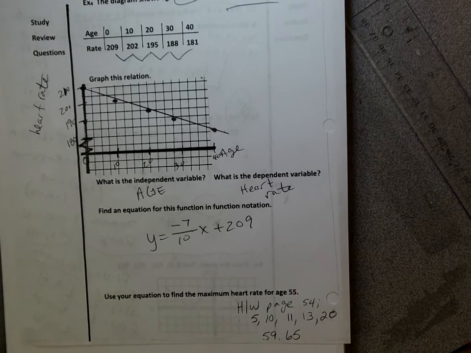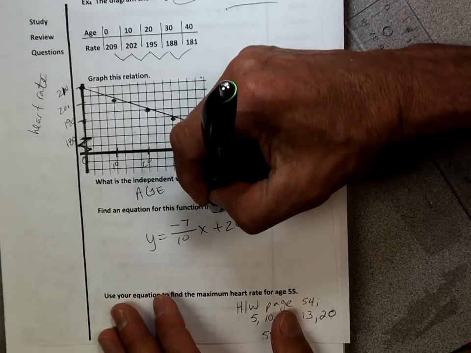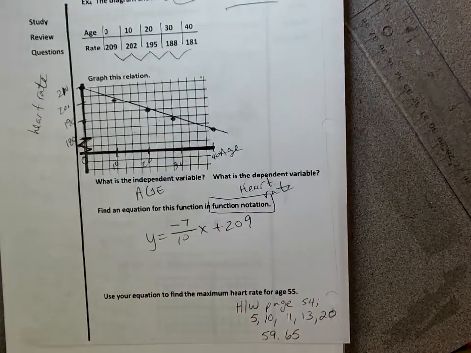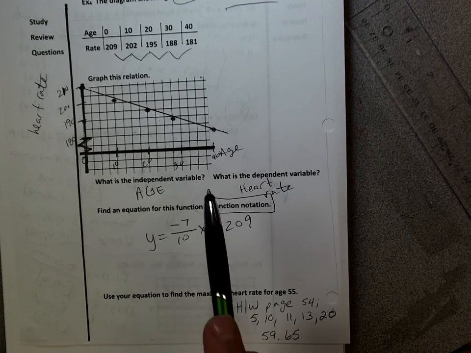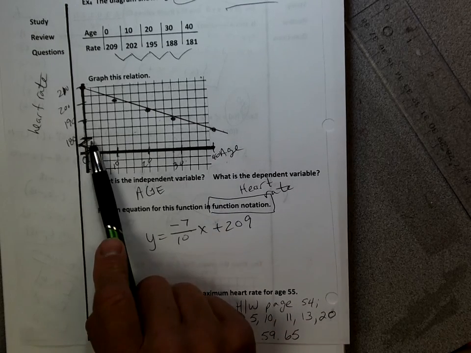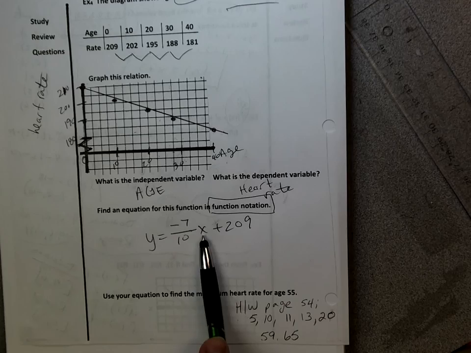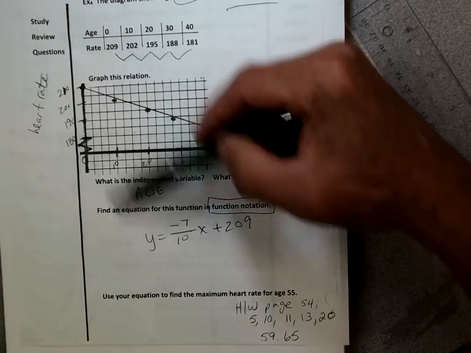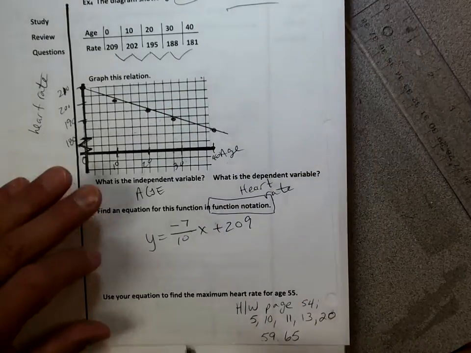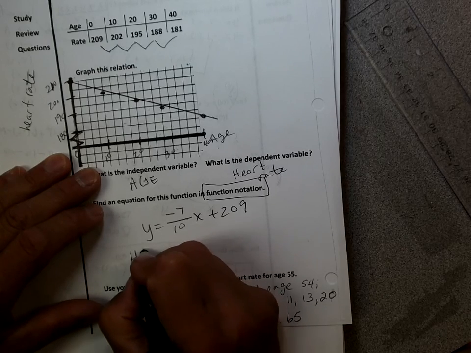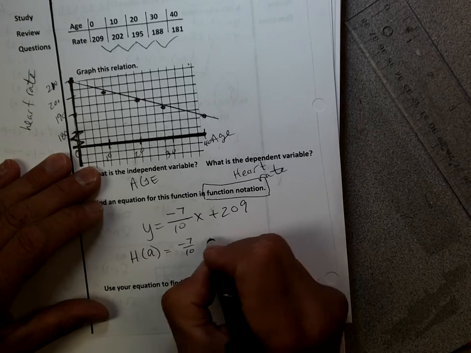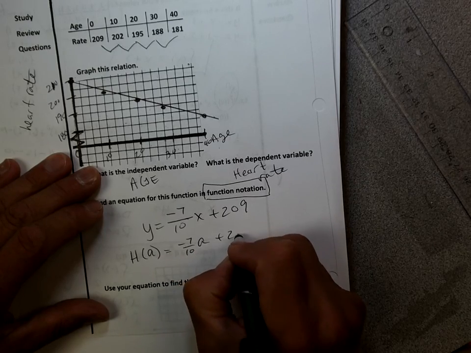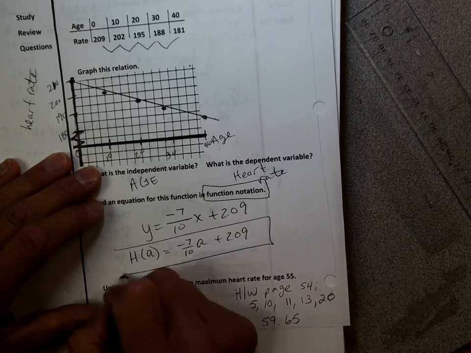Okay, that's an equation. But we want to put it in function notation, okay? So let's go ahead and figure out what's going on. So x and y are not very good variables. This thing doesn't have to do with x or y. It has to do with age and heart rate, right? So let's change the x to a for age, and let's change the y to h for heart rate. So I'm going to go h of a equals -7/10 a plus 209.